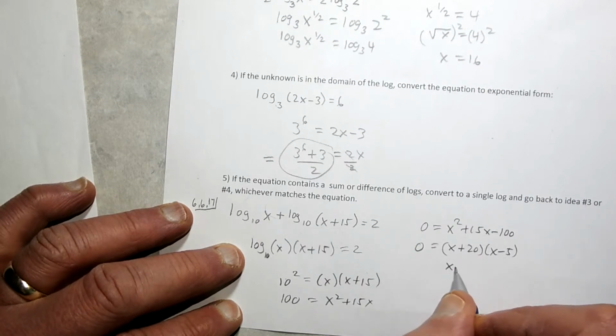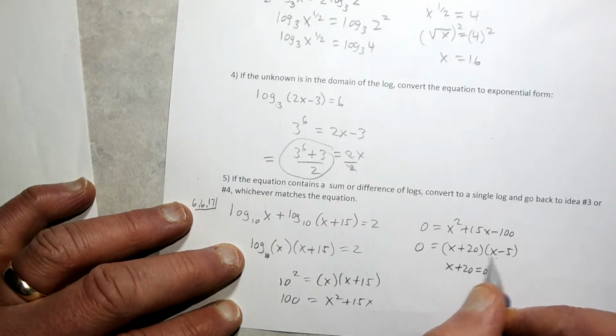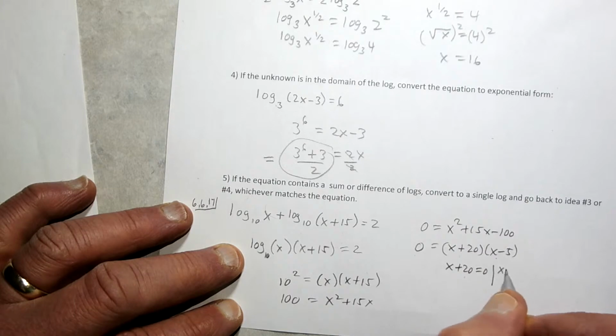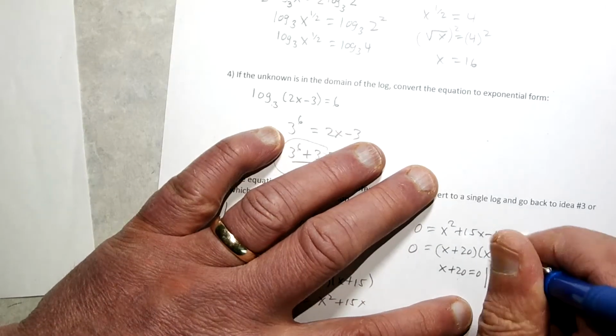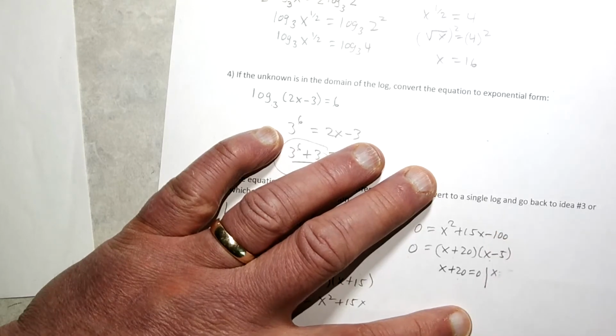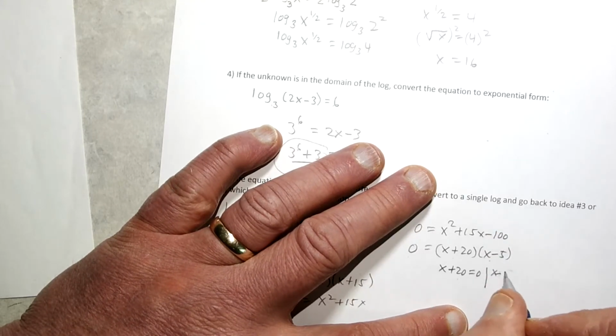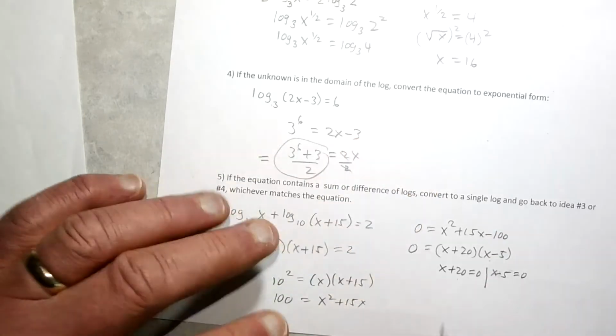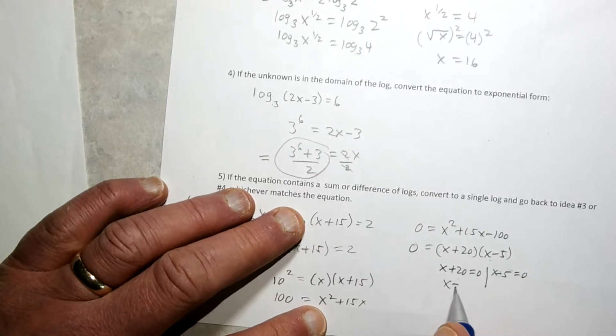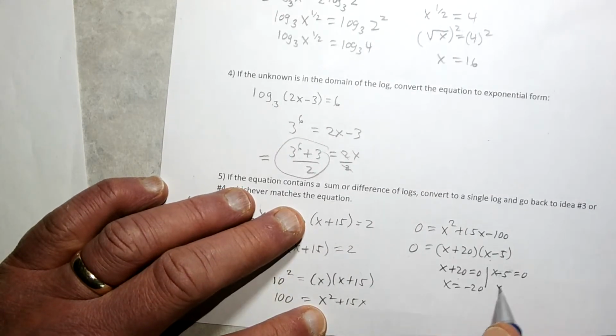And now I use the zero product property, which says if you have factors that multiply to 0, then either of the factors could have been what produced 0. Oops, I already solved that in my head here, but I wanted to write the original factor of x minus 5 equals 0. And now I solve these and I get x is equal to negative 20, or x is equal to 5.